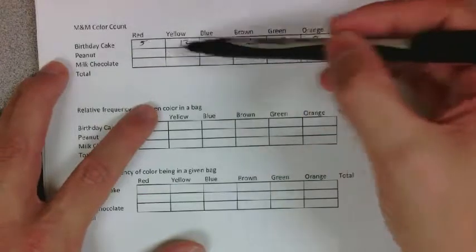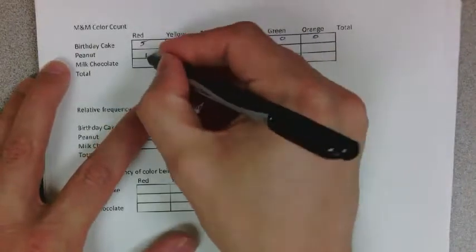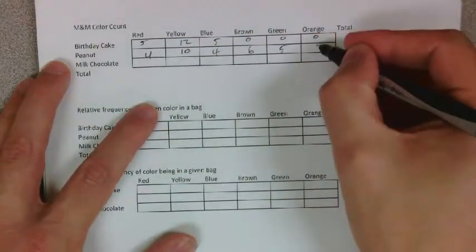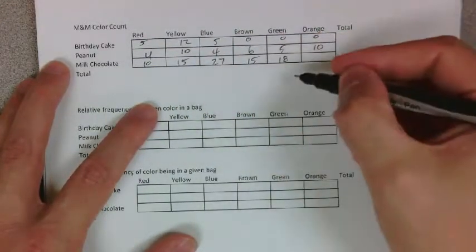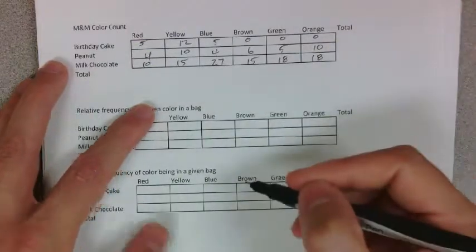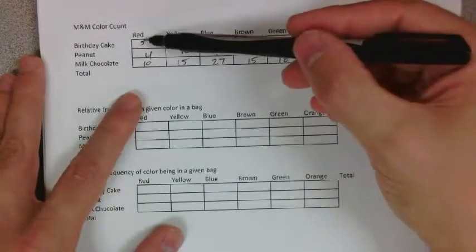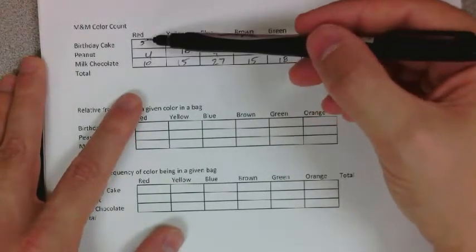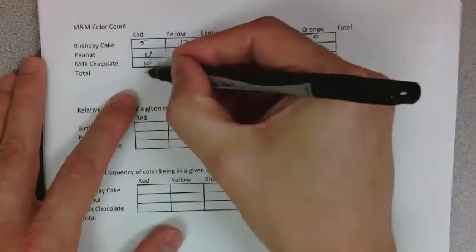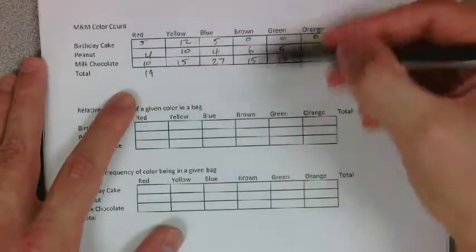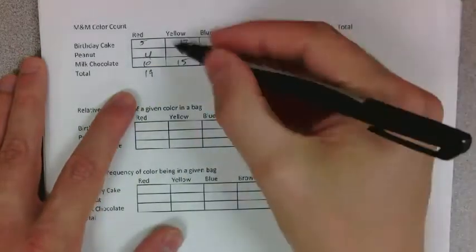Now, I'm going to go ahead and speed up the video and fill in the rest of the chart with all the information that I've already got. Okay, so that's the full chart. Now, what I want to do is find how many total red I have in all the bags, and so all I would do is add those numbers up. So 5 plus 4 is 9, plus 10 more would be 19. And I would add up all of these numbers to get the total of each color for all the bags. Okay, so I'll do that.